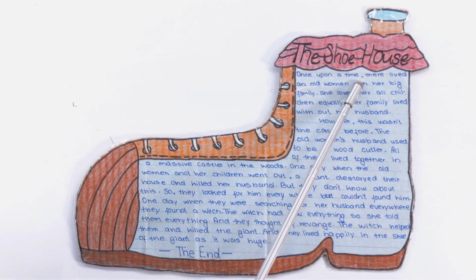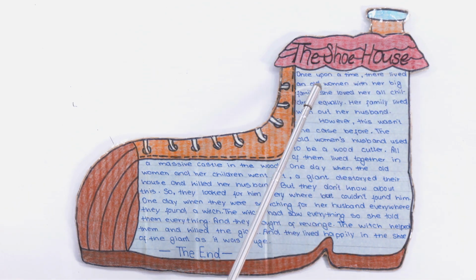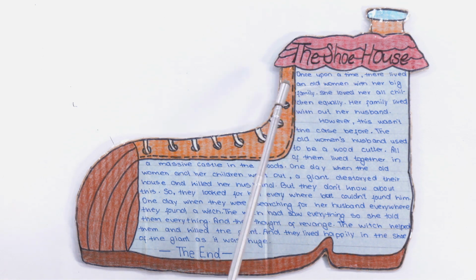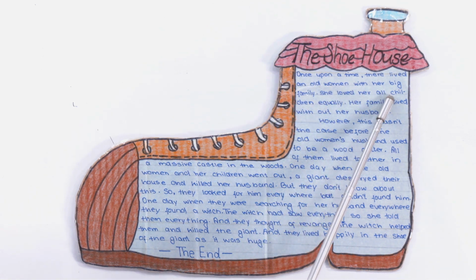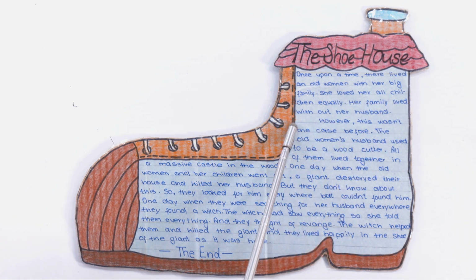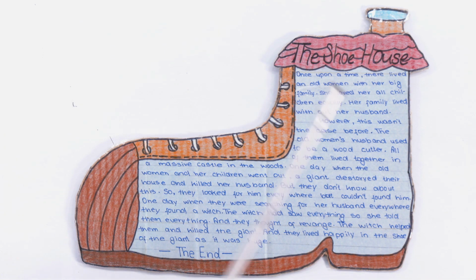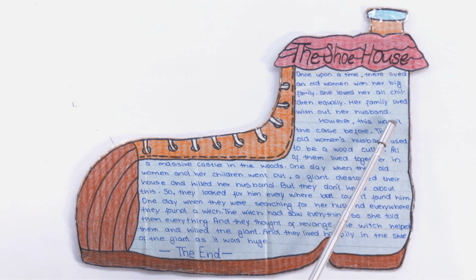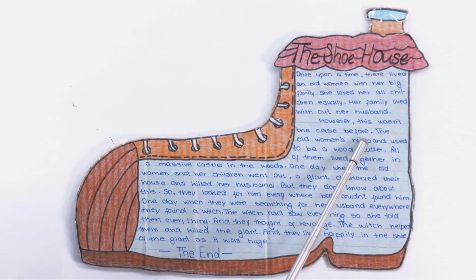The Shoe House. Once upon a time, there lived an old woman with her big family. She loved all her children equally. Her family lived without her husband, the head of the family. Her husband was missing, and let's find out what the reason was. However, this wasn't the case before.